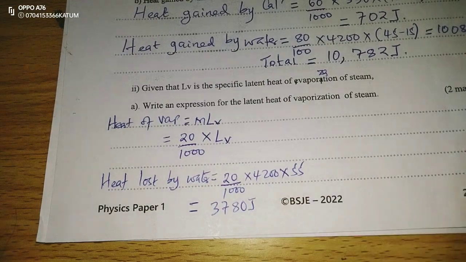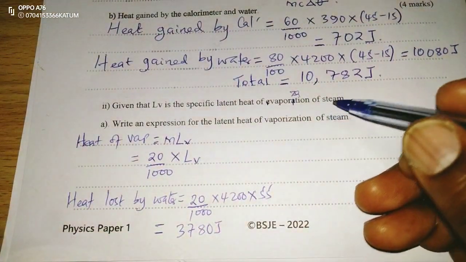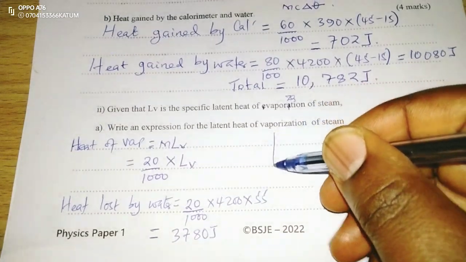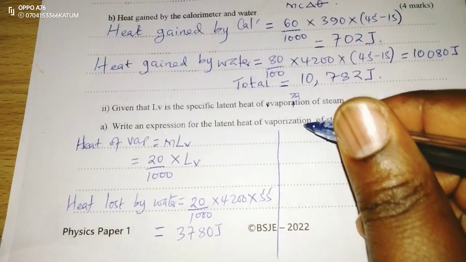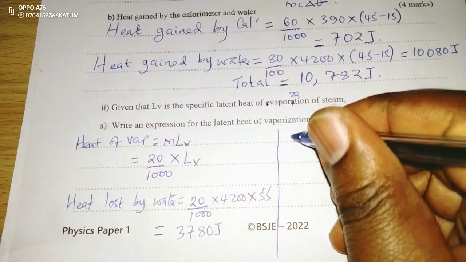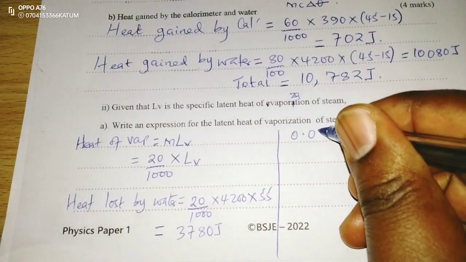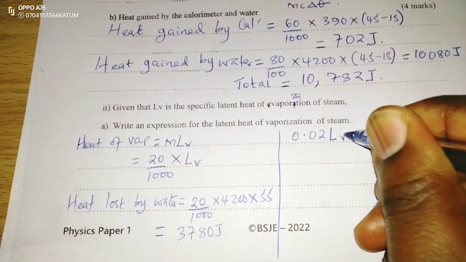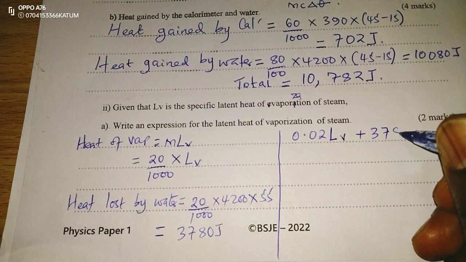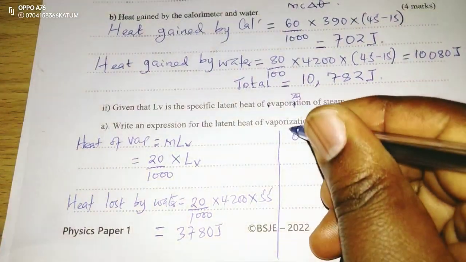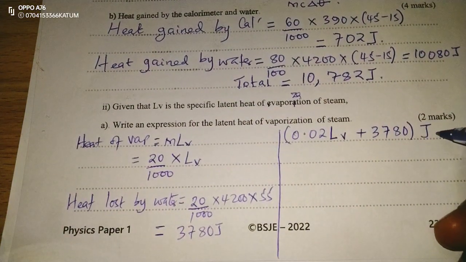3780 joules. So the total heat energy lost by steam is going to be 0.02 latent heat of vaporization. Then it cools by losing 3780. These are all joules of energy.